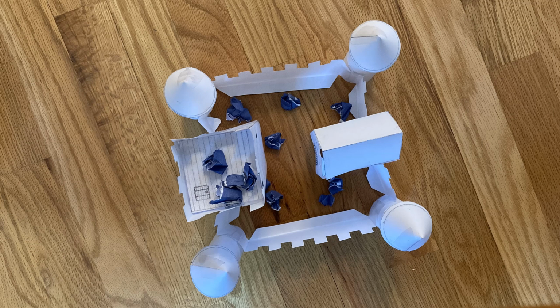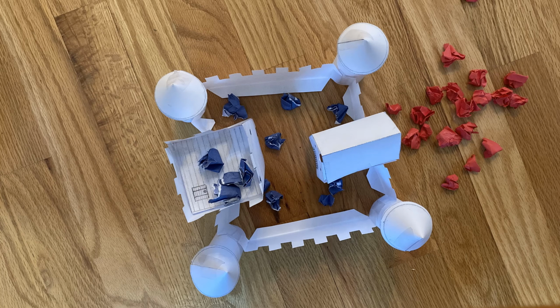So to attack a castle and take over it with a minimal loss of lives, you need to somehow find a way to make the walls useless. Here is a bird's eye view of the paper castle. The blue pieces of paper represent the defending army, and the red pieces of paper represent the attacking army.